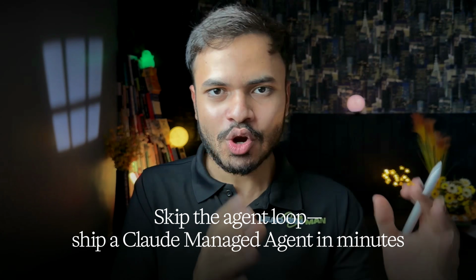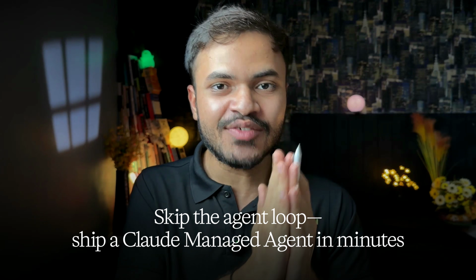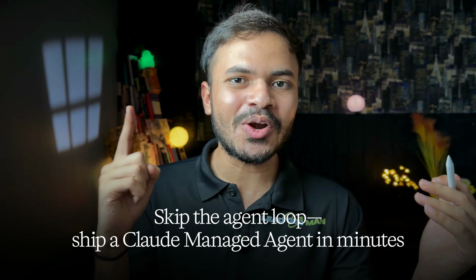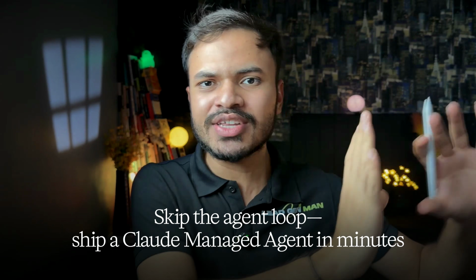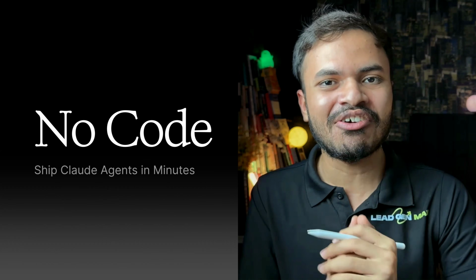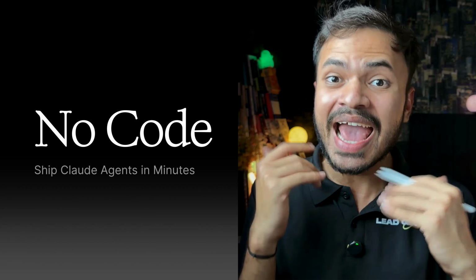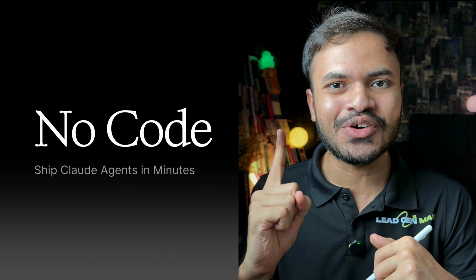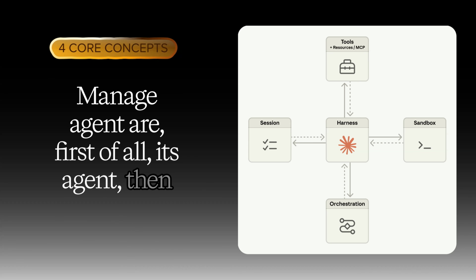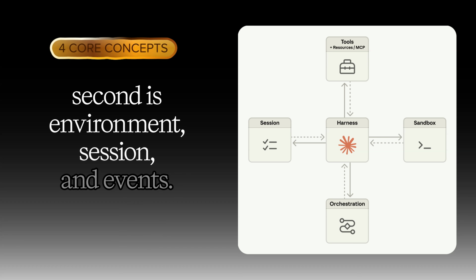Without Claude Managed Agents, you have to build everything from scratch in order to deploy any agent to your application. But by using Claude Managed Agents, it takes away all of this task and refinement, and we can easily plug and play inside our application within minutes, even without writing a single line of code. So the four core concepts for any Claude Managed Agent are, first, agent, then second, environment, session and events.